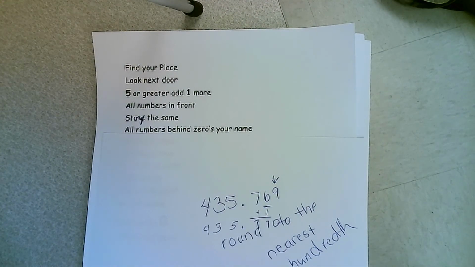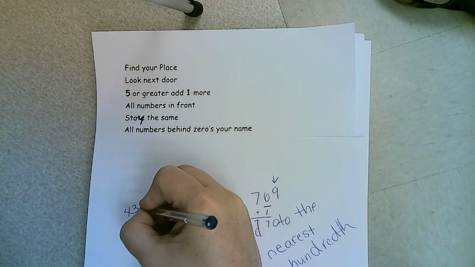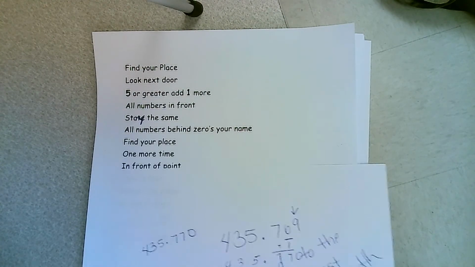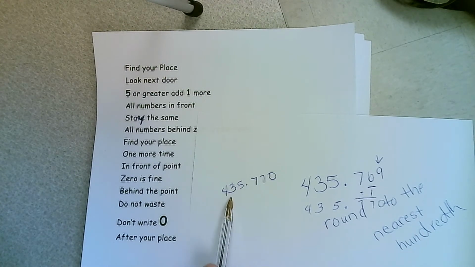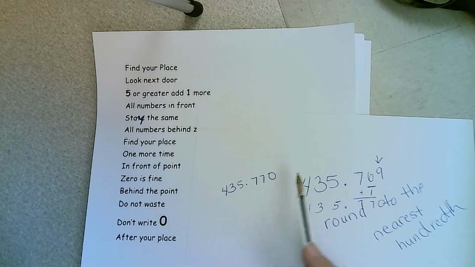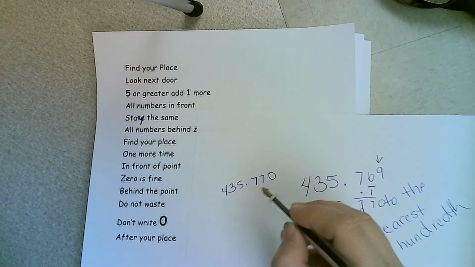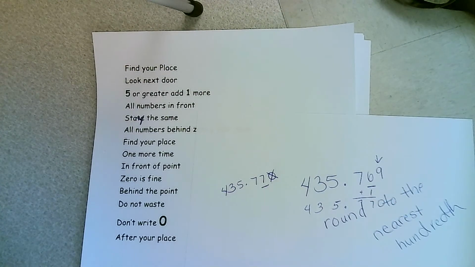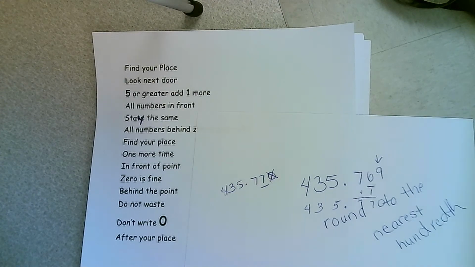All right, now in math in 5th grade, we're going to do it one step further. So right now we have 435.770. Let's read the rest of the poem. In front of point, zeros are fine. Behind the point, do not waste. Don't write the 0 after your place. So our place is hundredth, so we do not write this 0. So our answer is 435.77. All right. The last place you write should be wherever you round to.